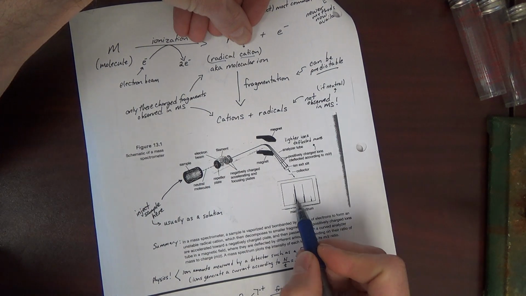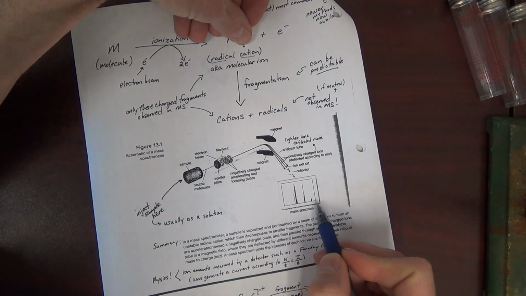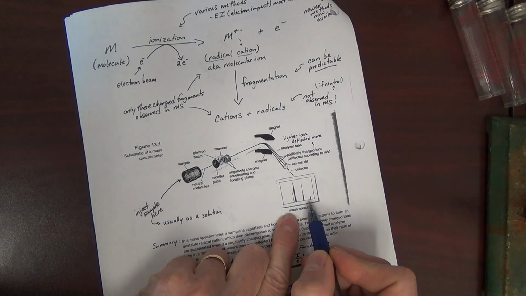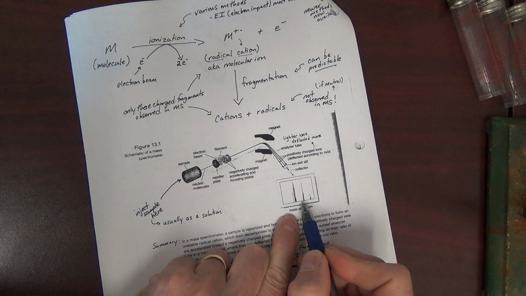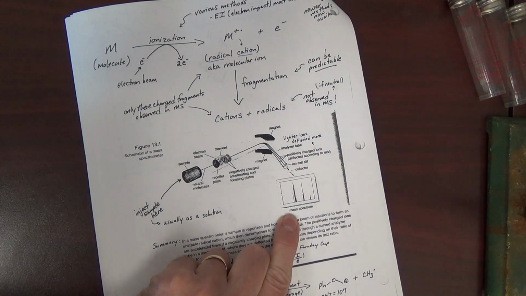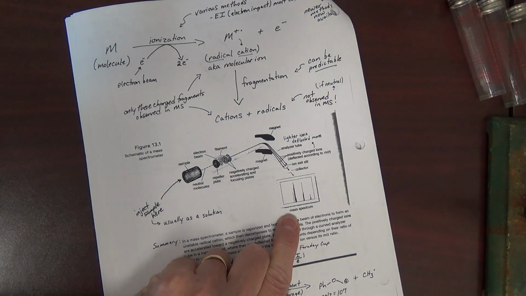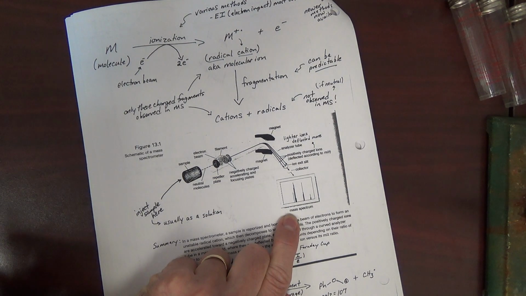But essentially, we can get a mass spectrum, and the mass spectrum is essentially telling us the mass. It's really telling us the degree of deflection. But the degree of deflection corresponds to the mass. And so it essentially corresponds to the mass.